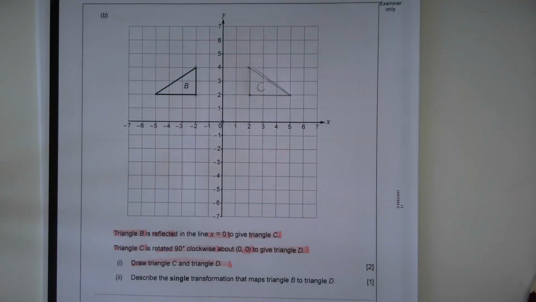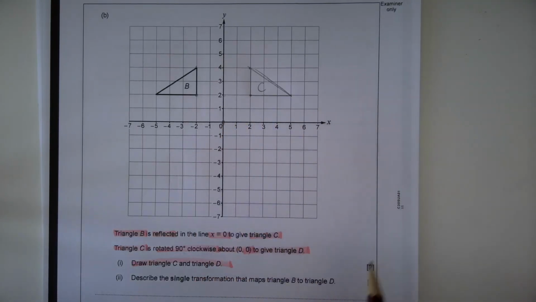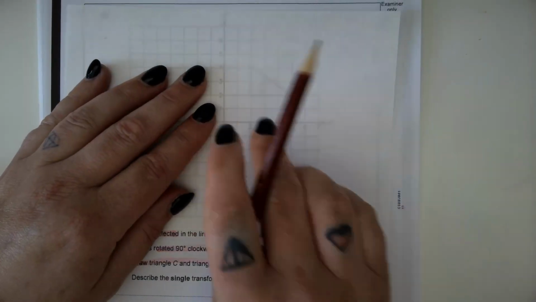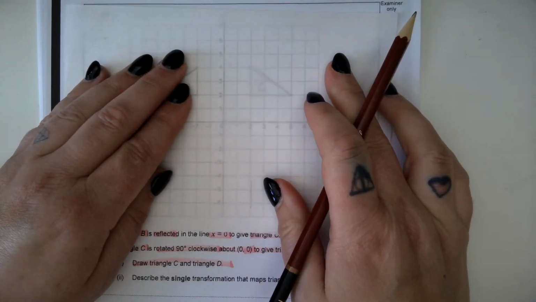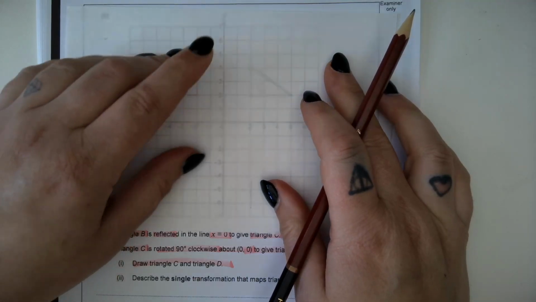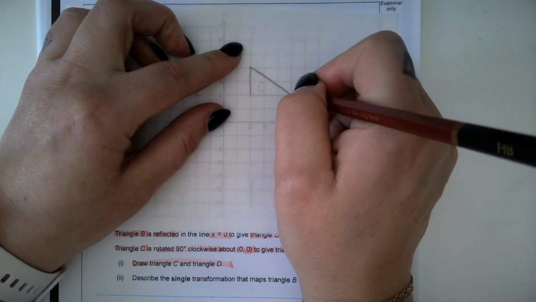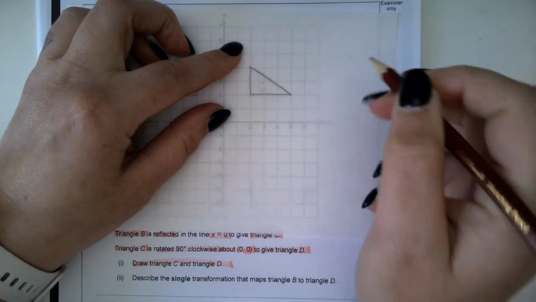Now we're going to do the transformation of triangle C to get triangle D. So we're rotating 90 degrees clockwise about 0, 0. So 0, 0 is here at the origin. And when I'm doing rotations, guys, I'm going to use tracing paper. Now in your maths pack on your exam desk, there should be tracing paper. If there isn't, don't panic, stick your hand up and one of your invigilators will come to you and ask them for tracing paper, because that way we're making sure that we're accurate.